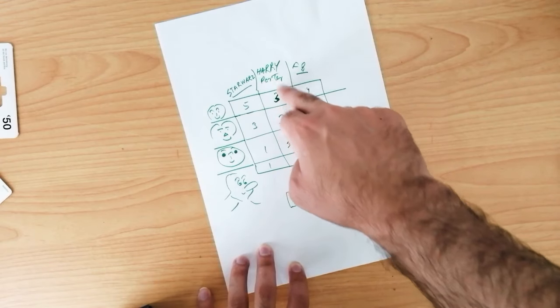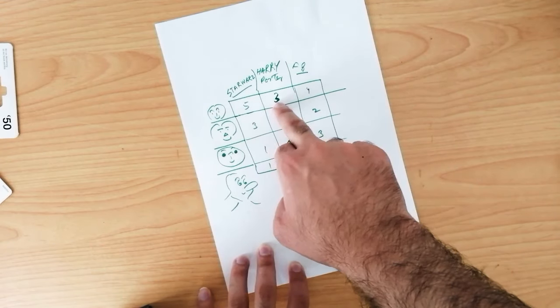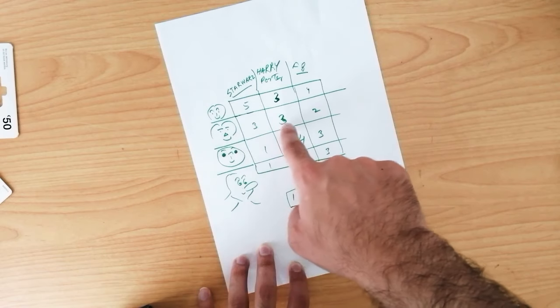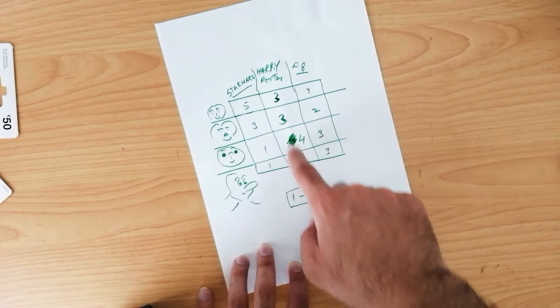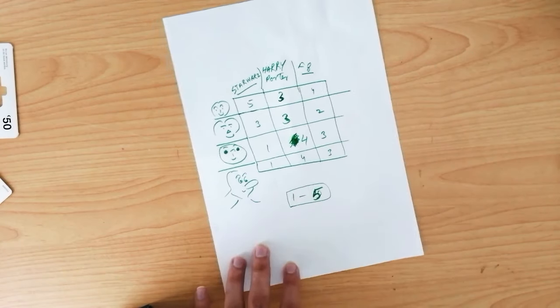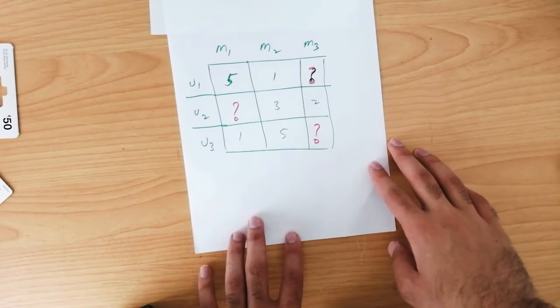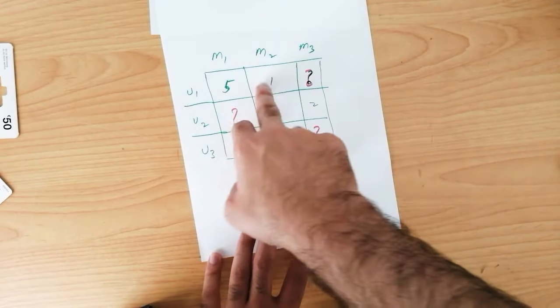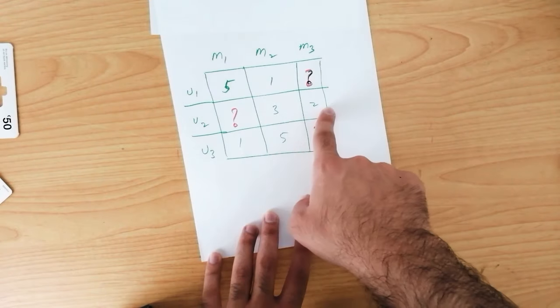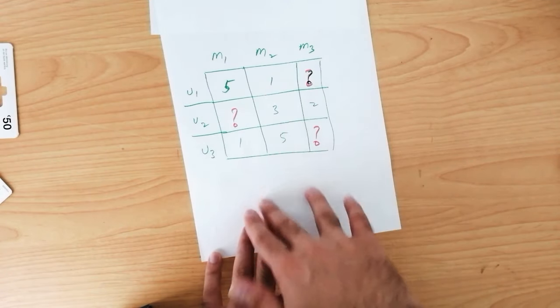And here you see Harry Potter. For this user, he gave it a rating of 3, and this user gave Harry Potter a rating of 3, and so on. But in a real life situation, this matrix doesn't look like this, it looks like this. So maybe this user has watched only 2 movies, this one has watched the other 2 movies, and so on.